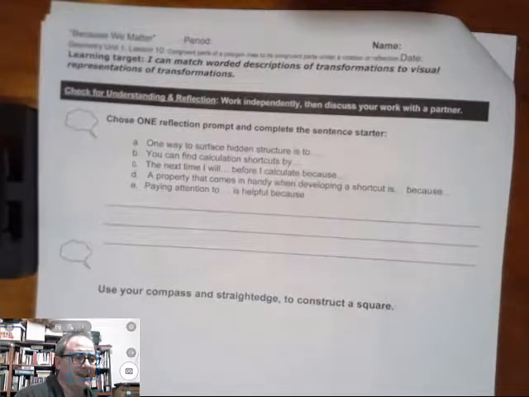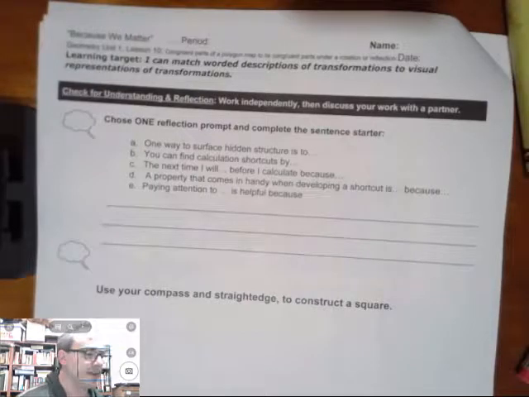Or E is an easy one to do: paying attention to the directions. It's helpful because you want to get the answer right. Pick one of those, or just say what you learned today. And we're going to use a compass and straight edge to do a square.